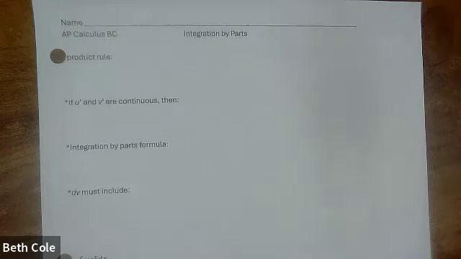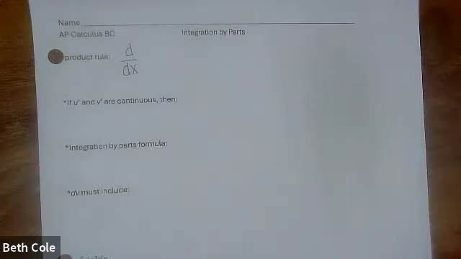Review our product rule. What does product mean that we're doing? Multiplying. So if you have two different functions that you're multiplying together, and we're going to do the derivative. So d dx is our instructions that mean take a derivative with respect to x. You know how you usually have y equals and then all x's? X is your independent variable.